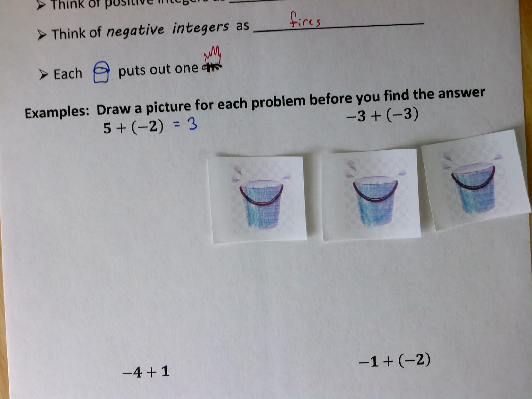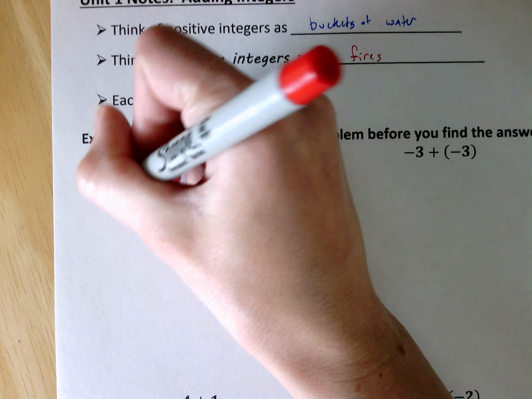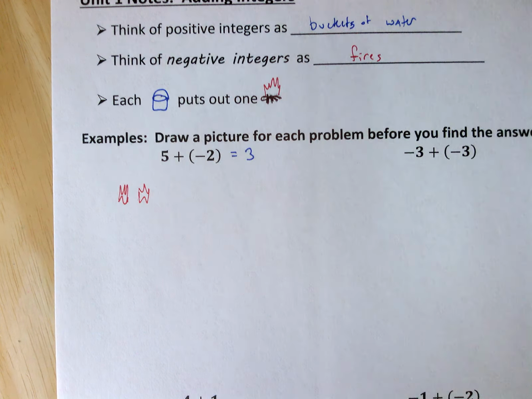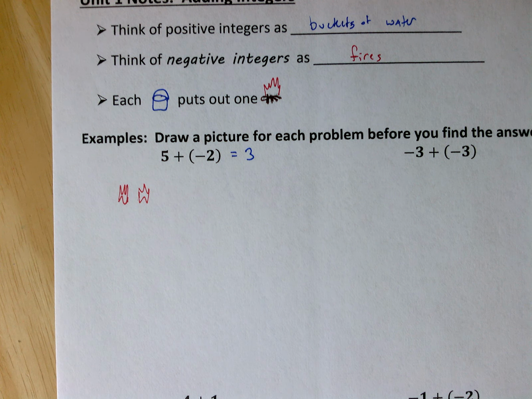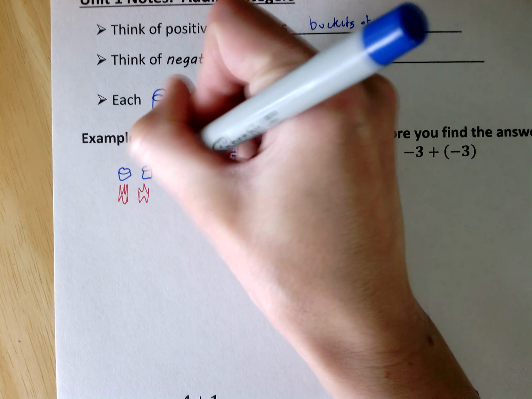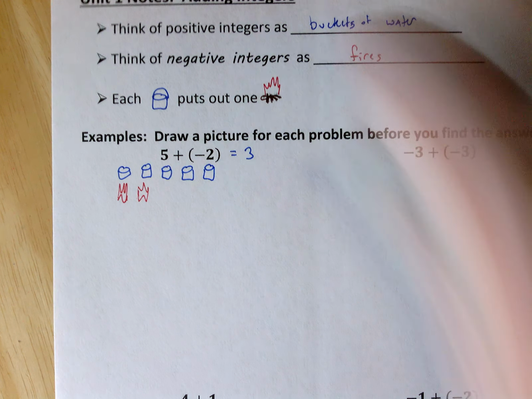All right, so now I'm just going to draw a little picture of that. It's not going to be perfect, but bear with me a little bit. So here's my fires. Oops, so I had 2 fires and I had 5 buckets of water. I forgot to draw those first, but here's my buckets of water. There's 3, 4, 5 of them, right?